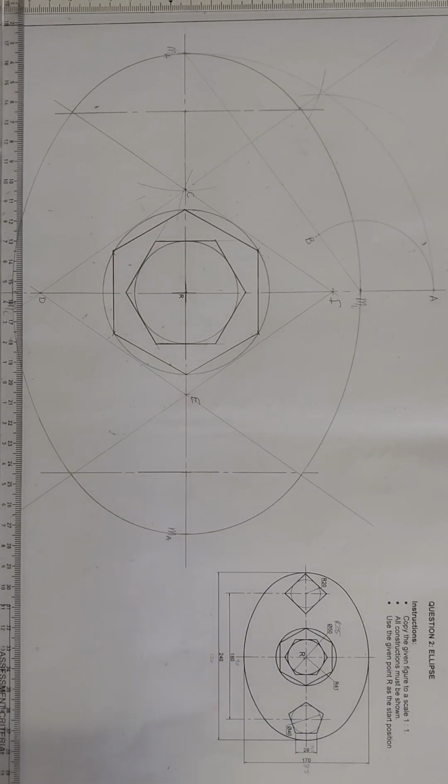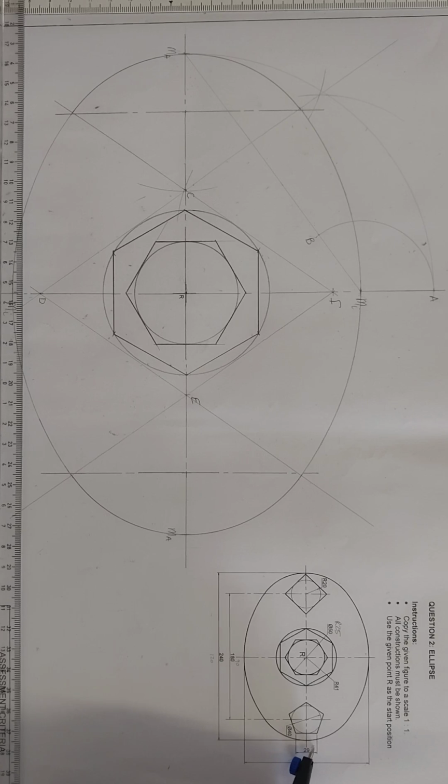And then we're going to start right here to draw our pentagon. We can construct the pentagon the same way we know. We know that the base of the pentagon is 29, so we're going to measure half of 29, which is 14 and a half, from the center going there, from the center going down.